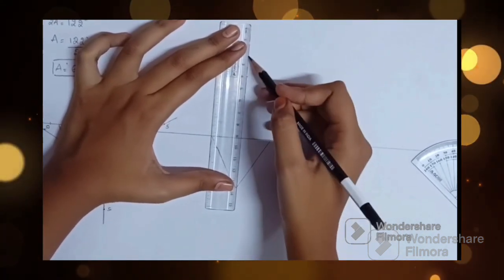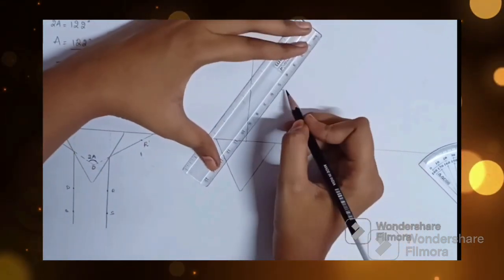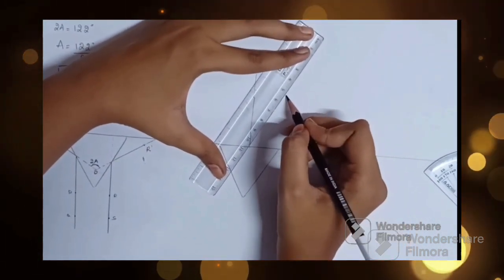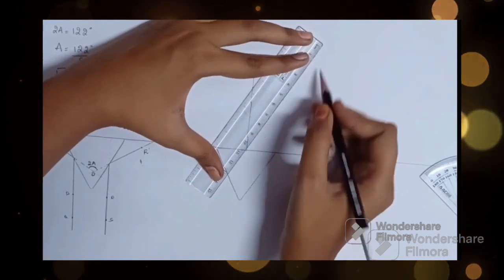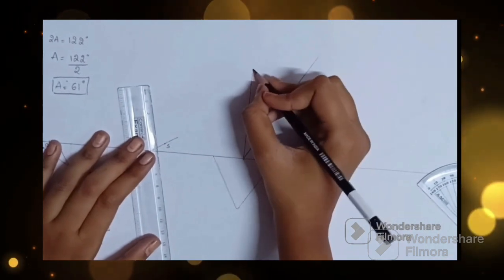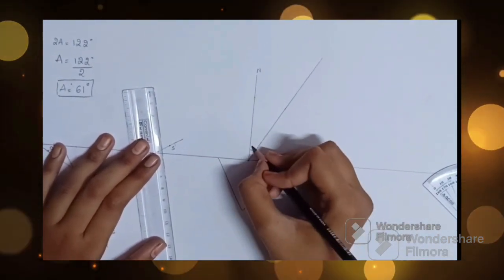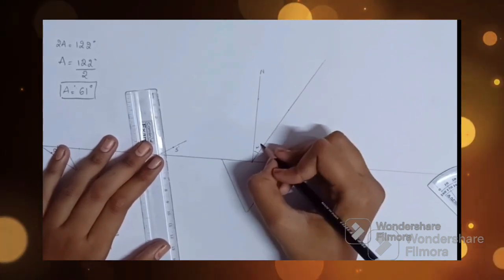This is our 30 degrees. Now we will join the lines. Make sure that you draw the lines long so that we can point the reflected rays.